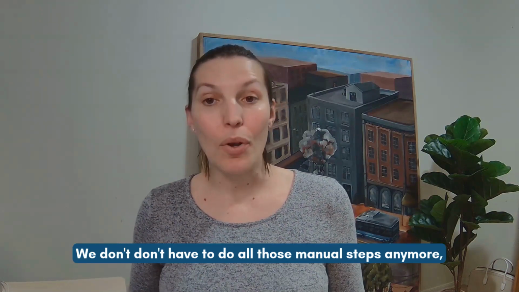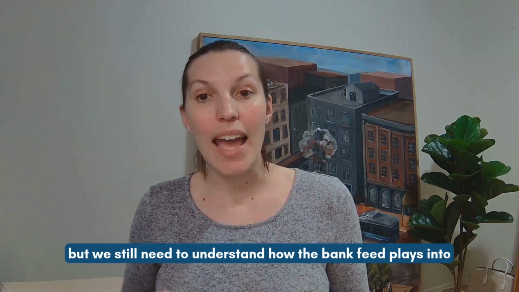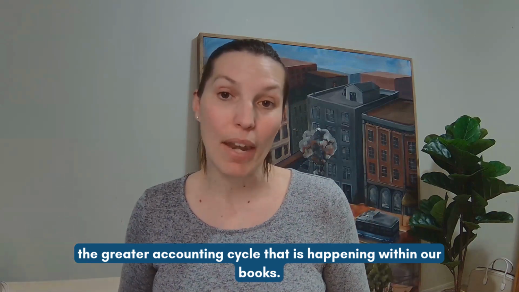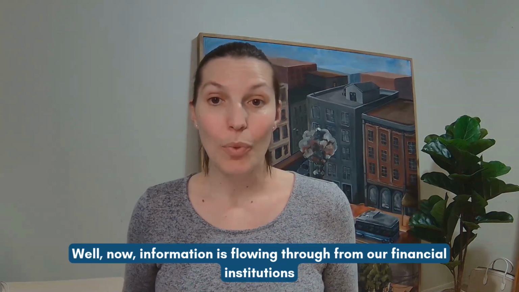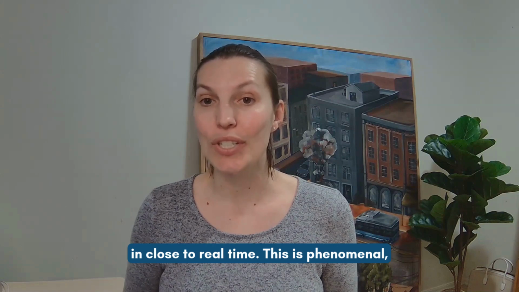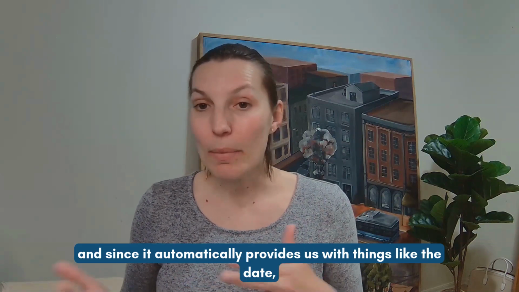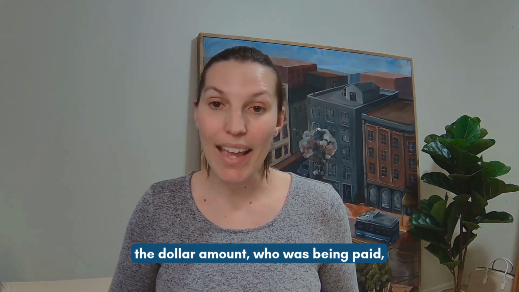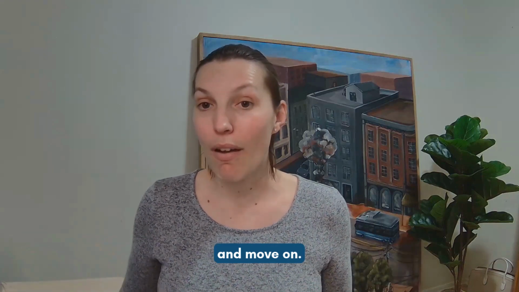We don't have to do all those manual steps anymore, but we still need to understand how the bank feed plays into the greater accounting cycle that is happening within our books. So ultimately, what has changed? Well, now information is flowing through from our financial institutions in close to real time. This is phenomenal. And since it automatically provides us with things like the date, the dollar amount, who was being paid, we can then just fill in the expense or income category and move on.